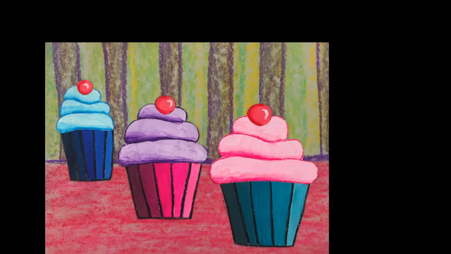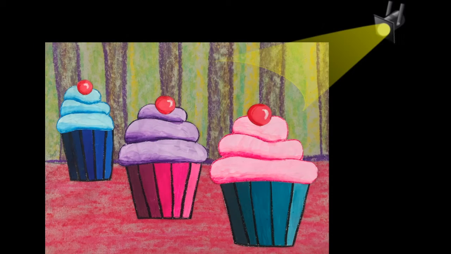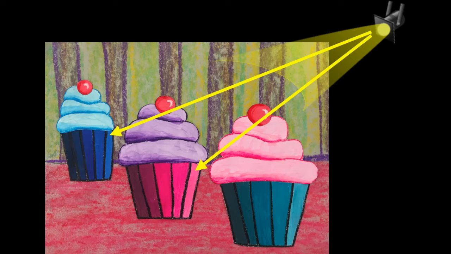Now let's do that same thing to our cupcake picture. First, let's provide a light source. There it is. On my paper, the light source is on the right. Yours, if you follow the directions, will be also. That means that I'm going to have my lightest paint, my tint, on the right-hand side because that's closest to the light source. Obviously, then that means my darkest side will be on the left because it's on the side that can't get the light as well.